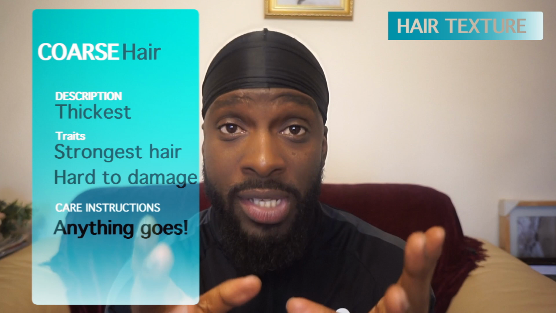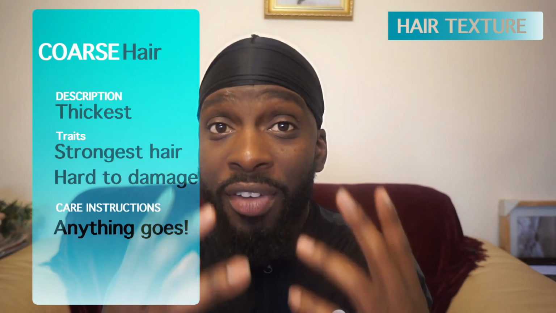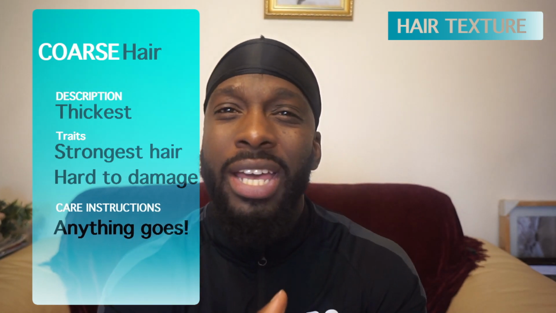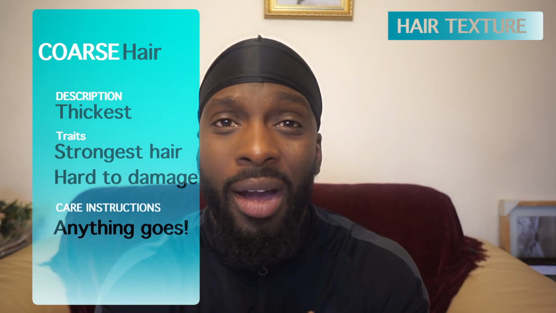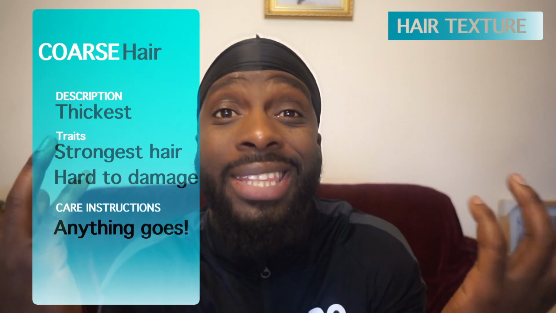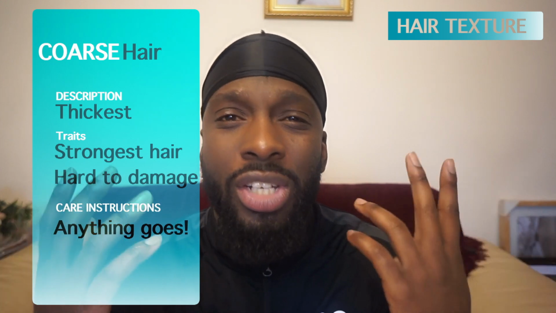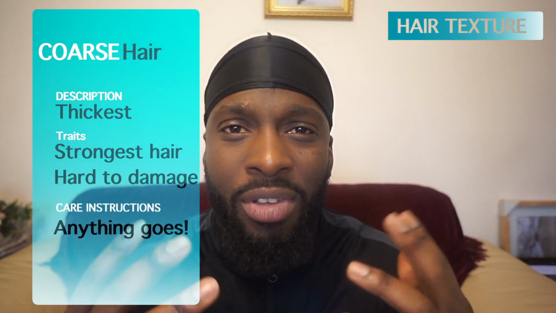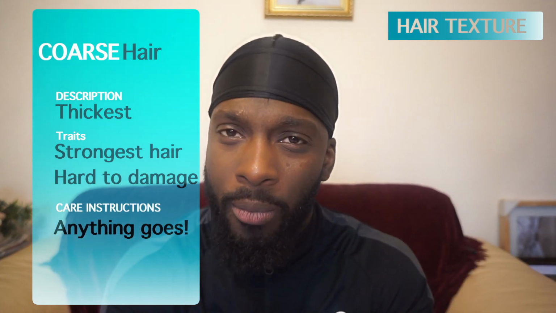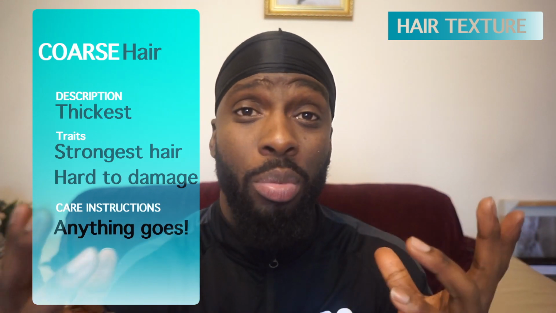And then with coarse hair, that's the strongest type of hair, right? Coarse hair is really strong. It's very resistant to damage. You can do pretty much anything to that, but obviously you still want to make sure you look after it. But you can use the heavier products, heavier oils. You can use all of that and there's no problem, all right?